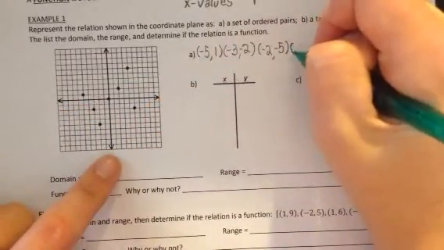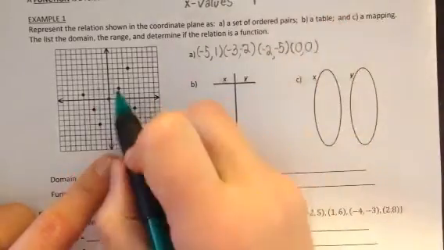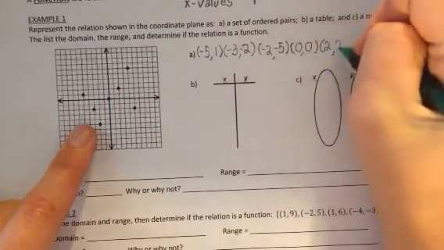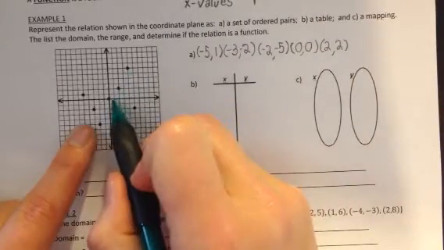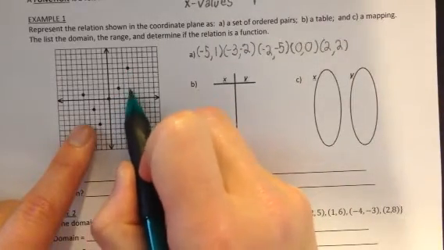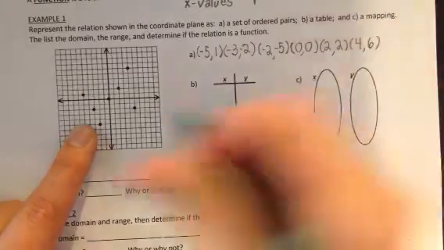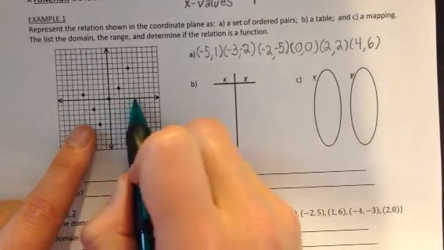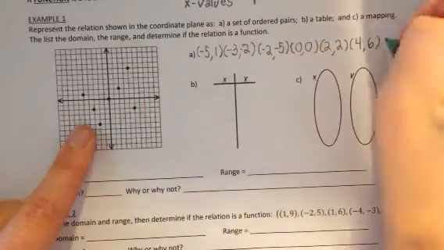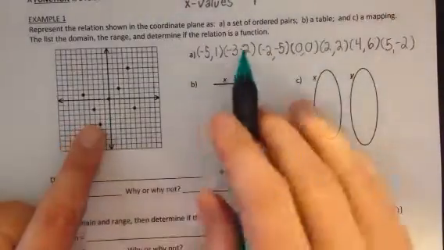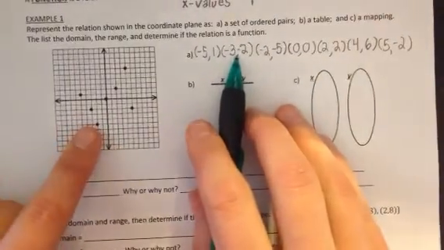This one here is easy. It's the origin. It's 0, 0. Then here we've got 2, 2. This one up here is 4, 6. And this one is 5, -2. Okay, so we've taken this graph and represented it also as coordinates.